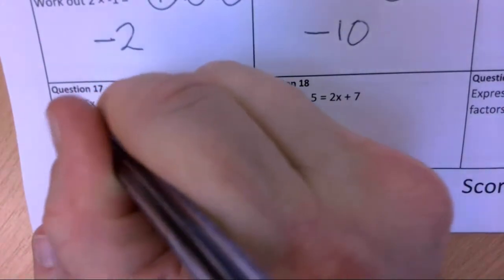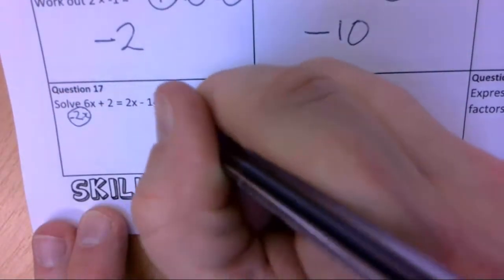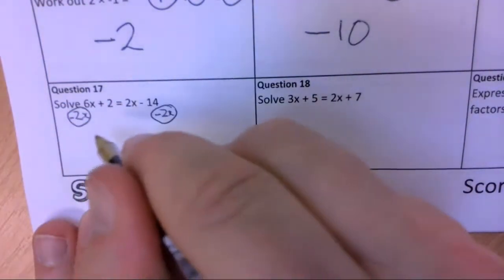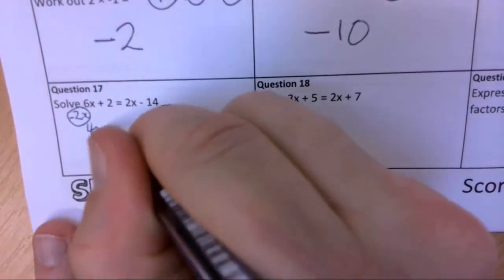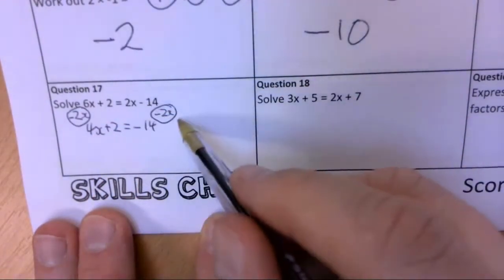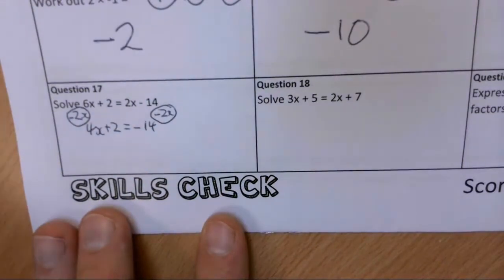I want to have a positive amount of x. So my first move is going to be to take away 2x from both sides. That gives me 6x take away 2x, 4x on this side, still plus 2. On this side, I've got minus 14. I've just taken away the 2x. It's not taking away any of the numbers there. It's so important you're writing this in if you've not got this so far.